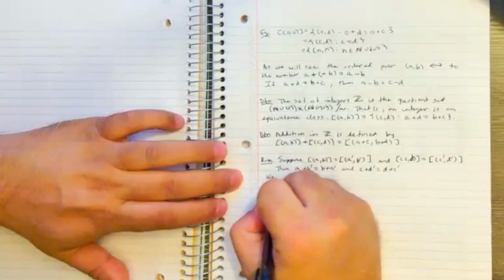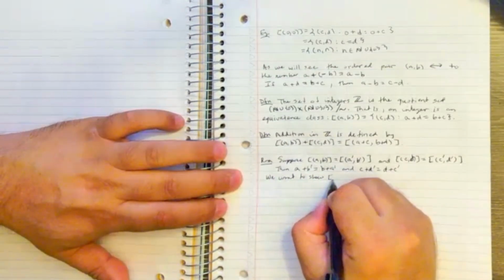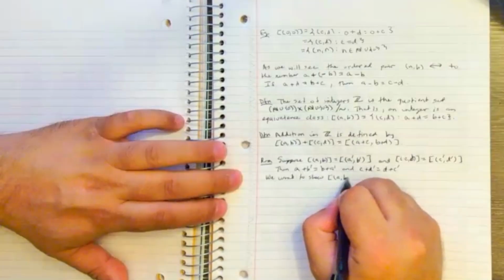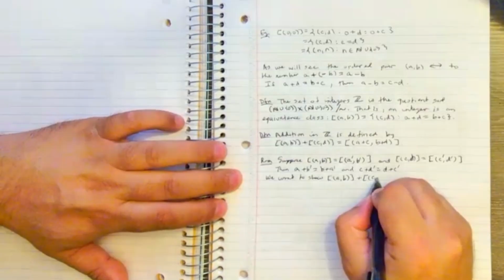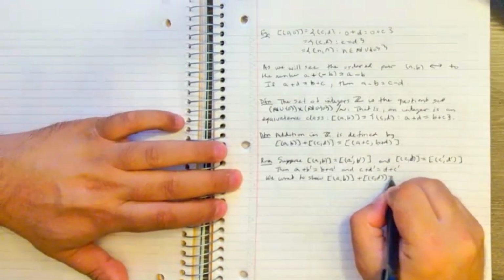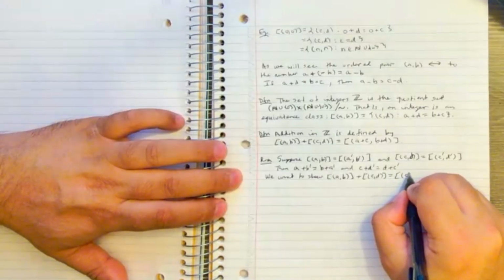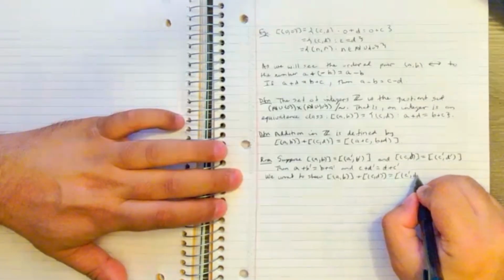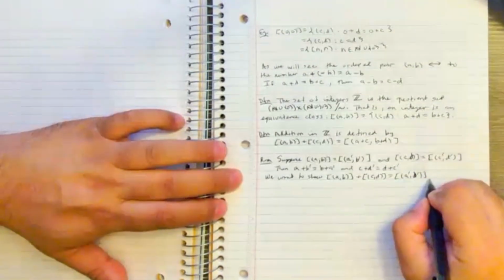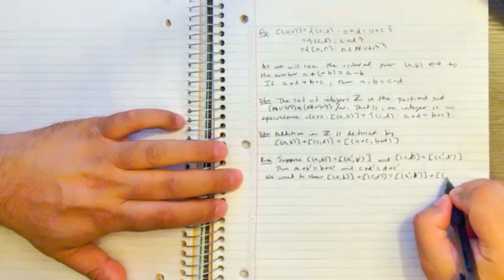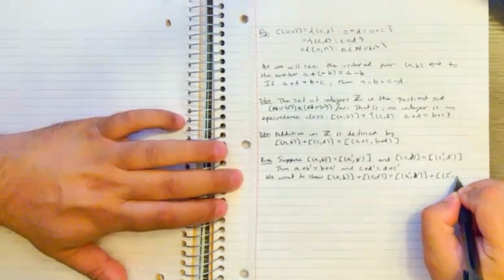Okay, we want to show that the sum of the equivalence class for the ordered pair AB plus the equivalence class for the ordered pair CD is the same as the sum of the equivalence class of the ordered pair A prime, B prime, plus the equivalence class of the ordered pair C prime, D prime.